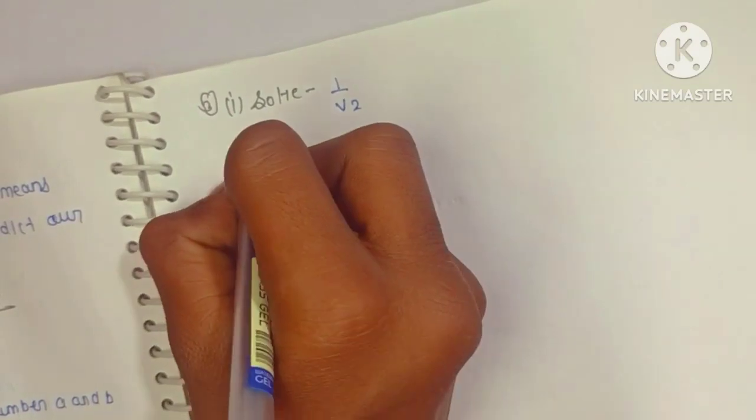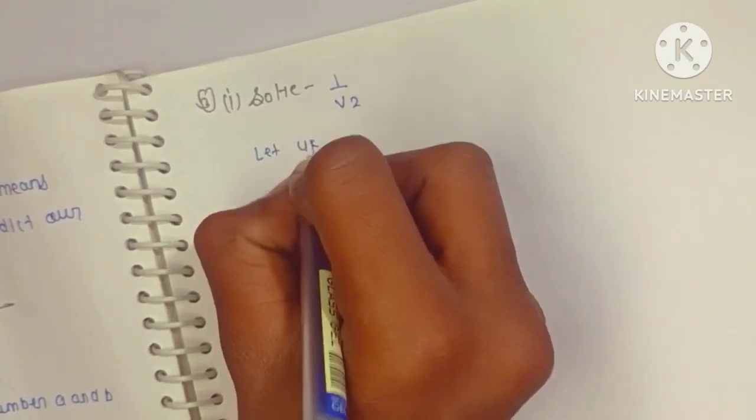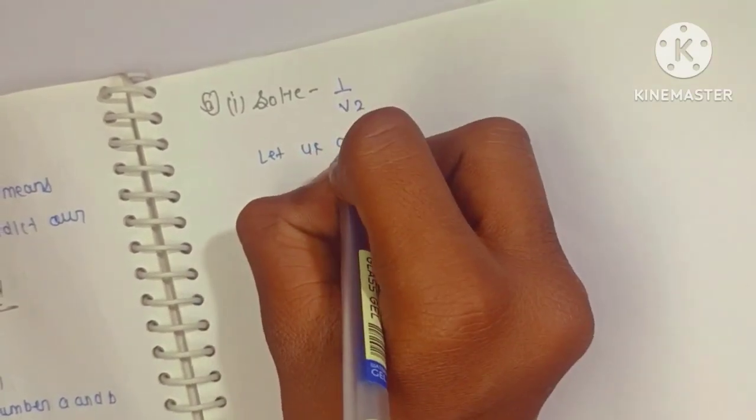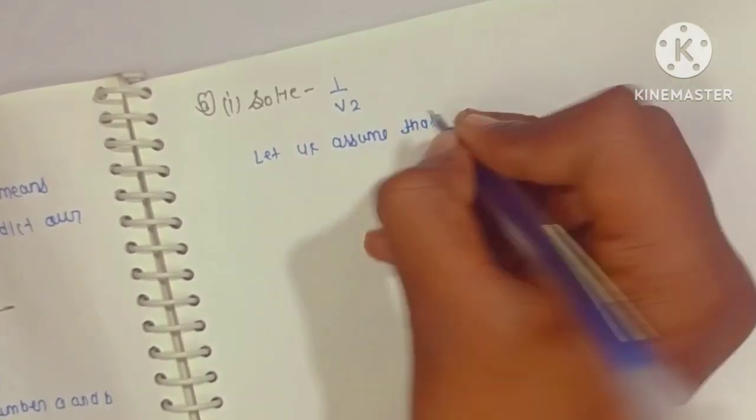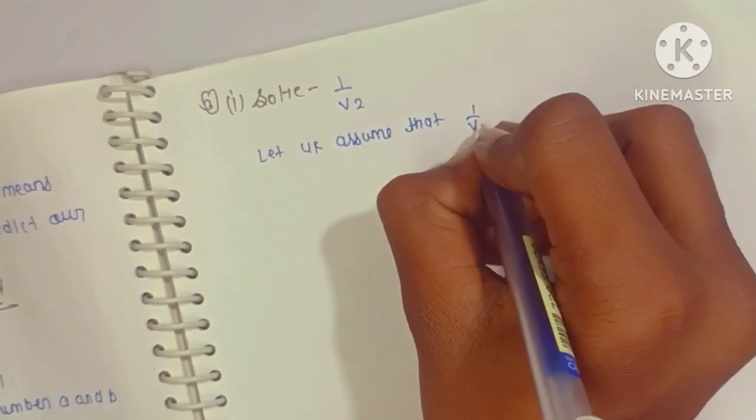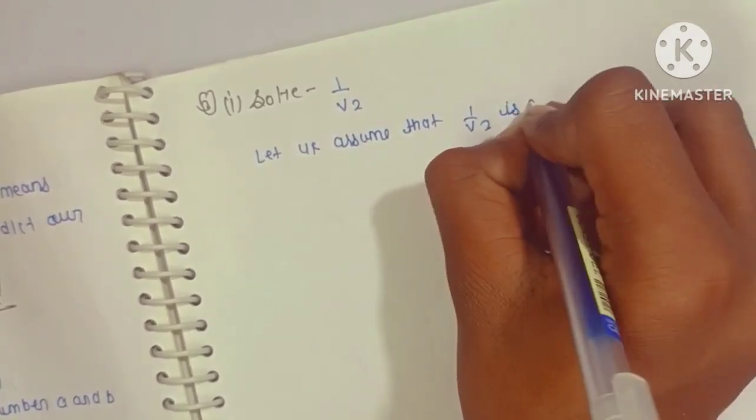Let us assume that 1 upon root 2 is a rational number.